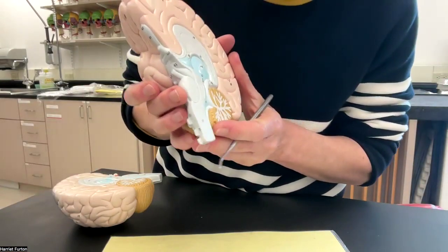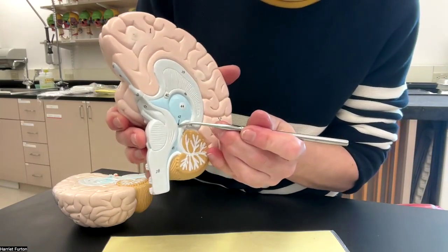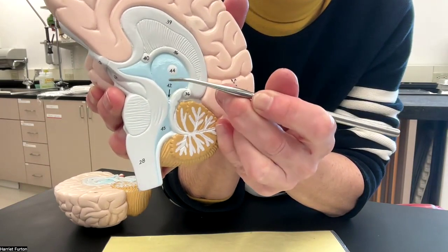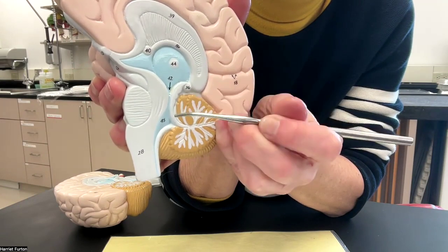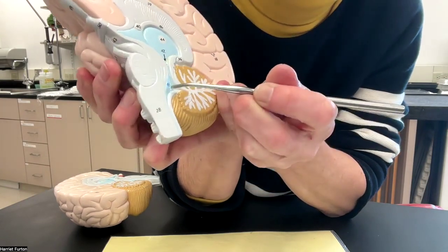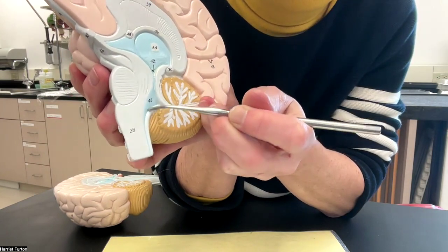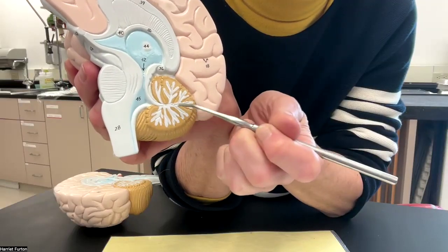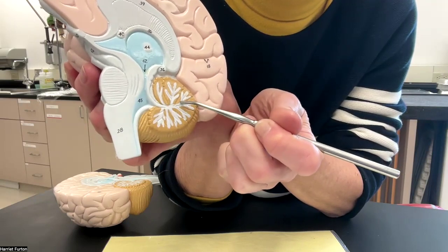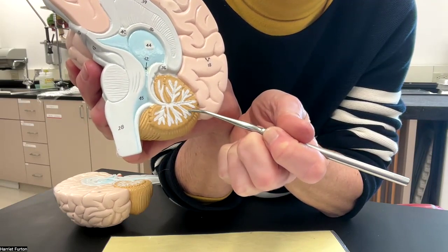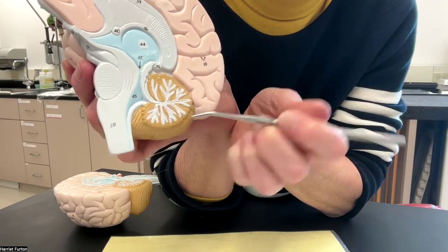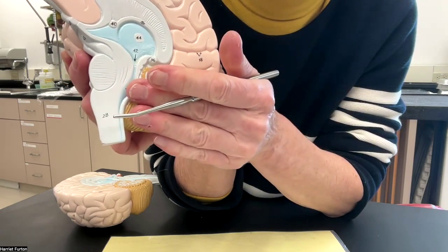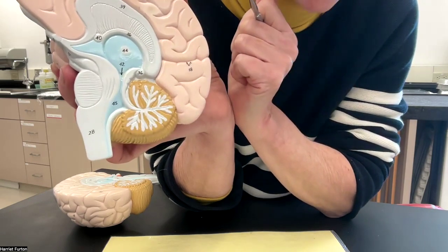Oh, one more thing, we did not talk about that. This is the cerebral aqueduct that connects the third ventricle with the fourth ventricle. Oh, that is the fourth ventricle. Yes, it is anterior to the cerebellum area. This is the arbor vitae, the tree of life pattern in the mid-sagittal area. It's in the cerebellum, and it can be revealed by the mid-sagittal cut.